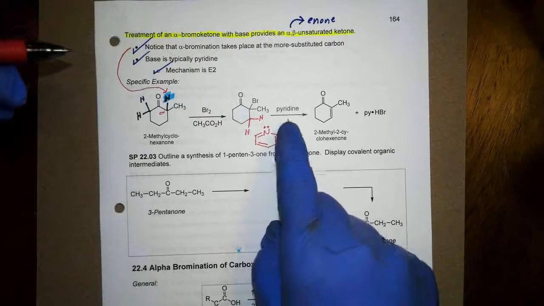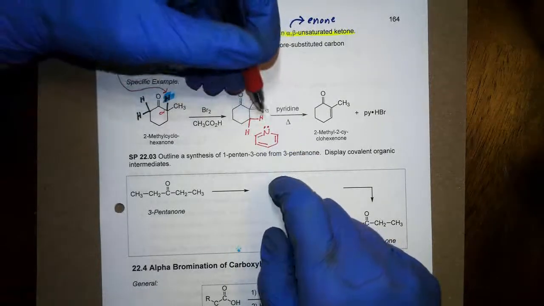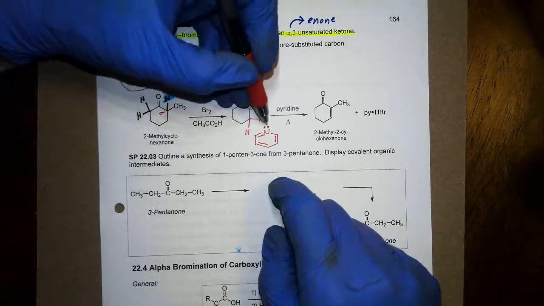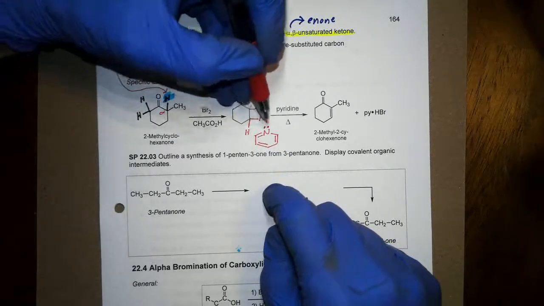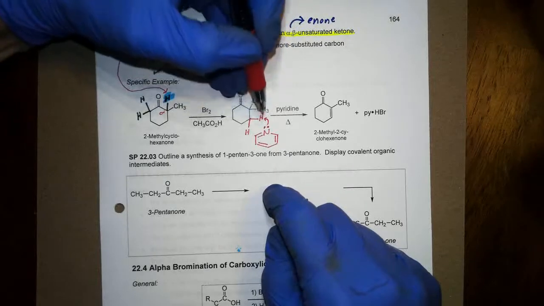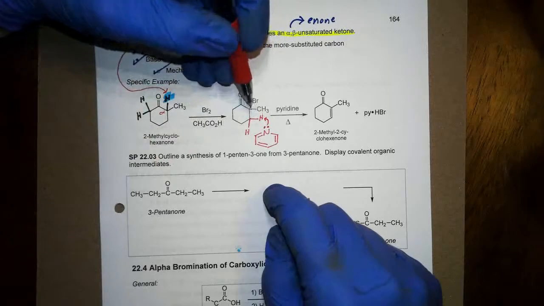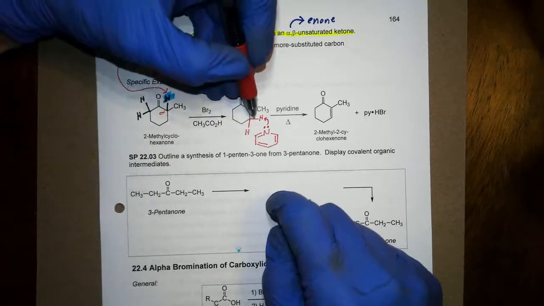So in addition to having pyridine, what are you doing? You're heating it under reflux. Ideally, either one of these two protons on the beta carbon can get abstracted. The reason this isn't that hard to do, even though these aren't very acidic, is because this is going to result in conjugating this species.